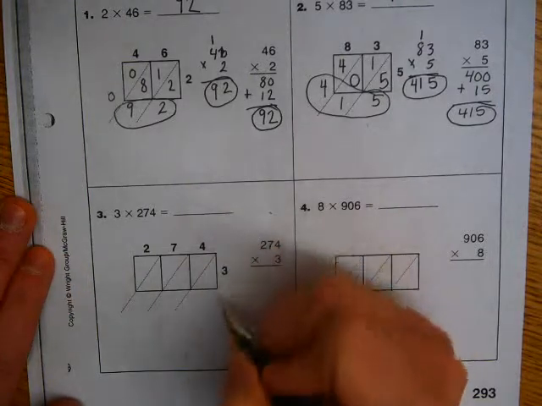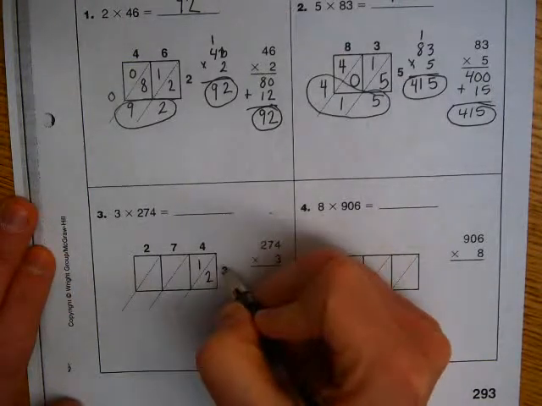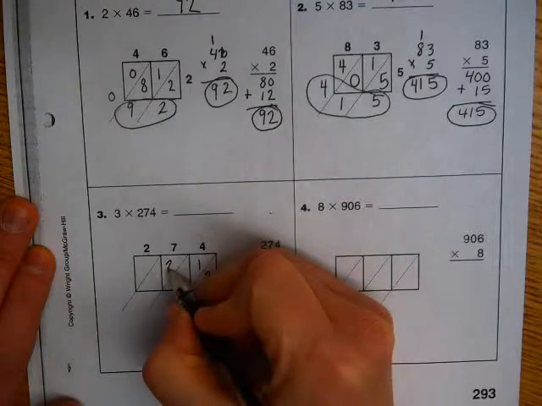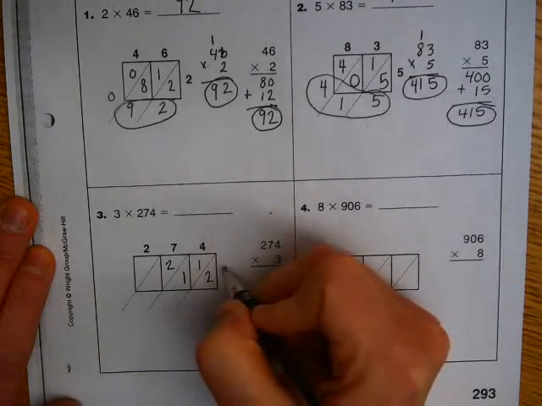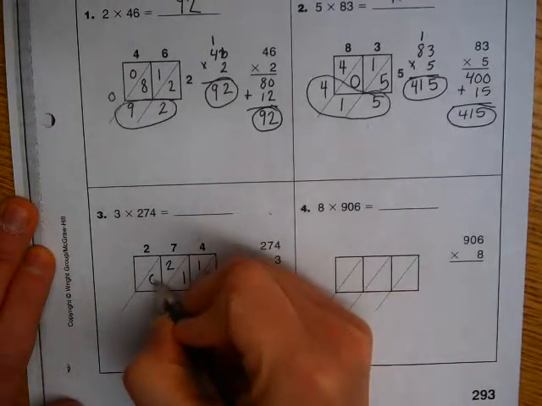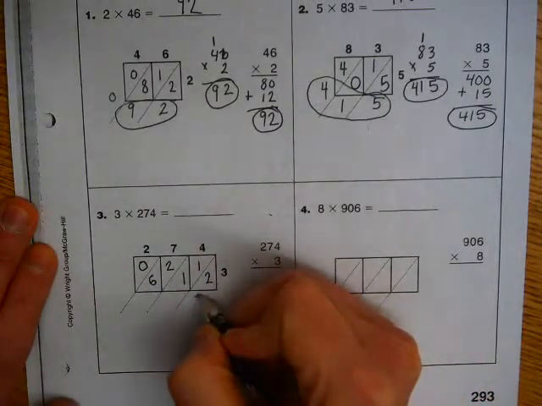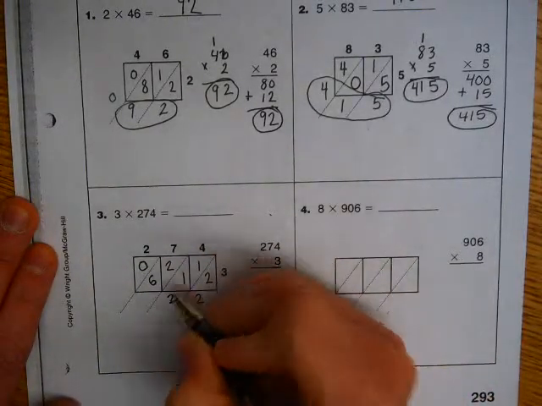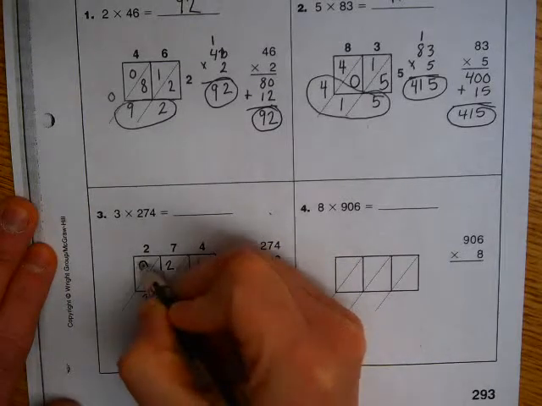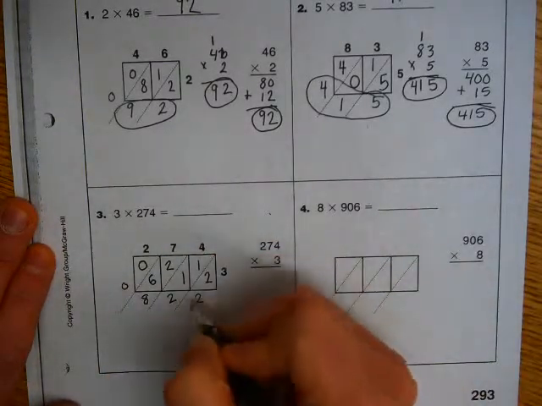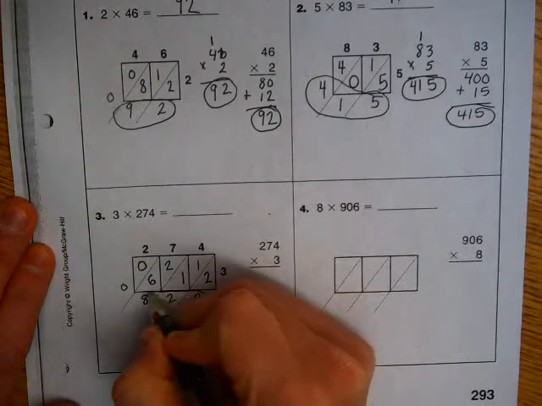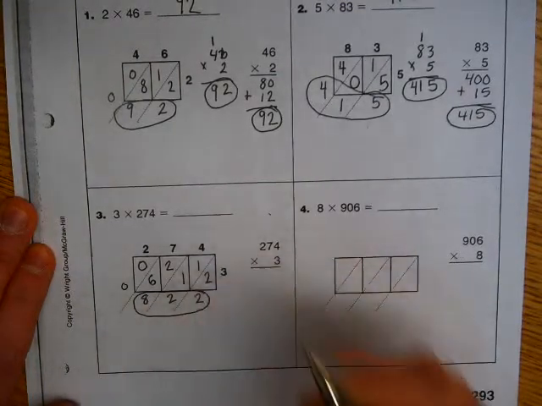3 times 4 is 12. 3 times 7 is 21. 3 times 2 is 6. 6, and then there's nothing in the tens place. And we just add. 2, 1 plus 1 is 2, 6 plus 2 is 8, and then nothing there. So the answer should be 822. Kind of a neat little method.